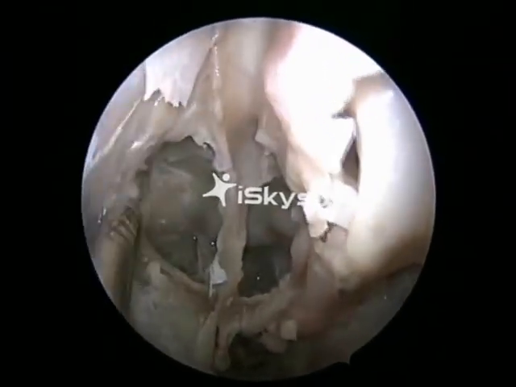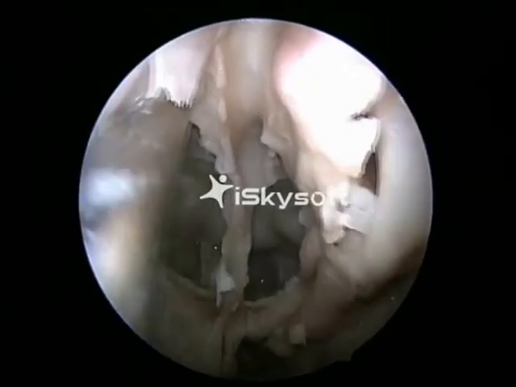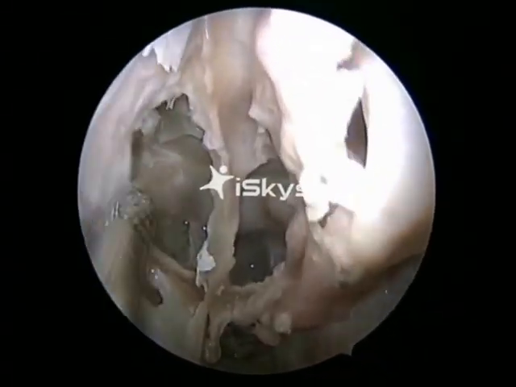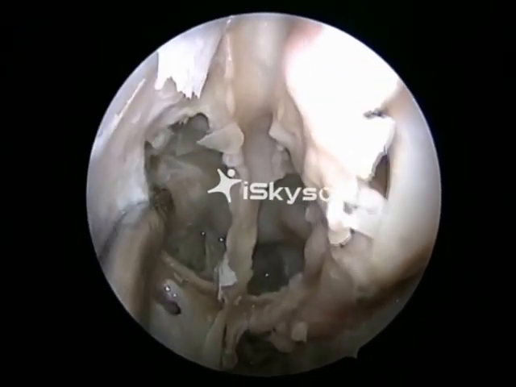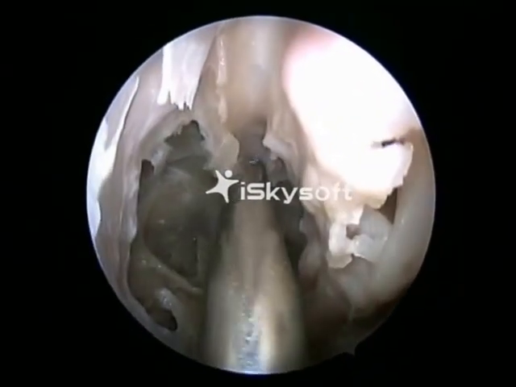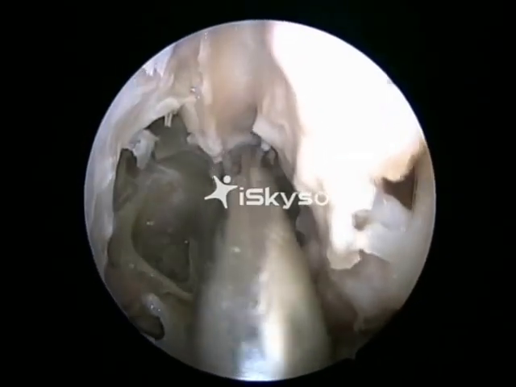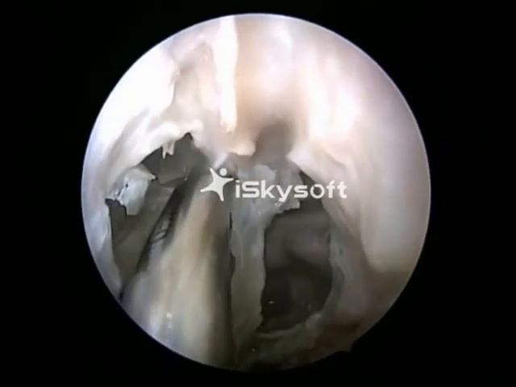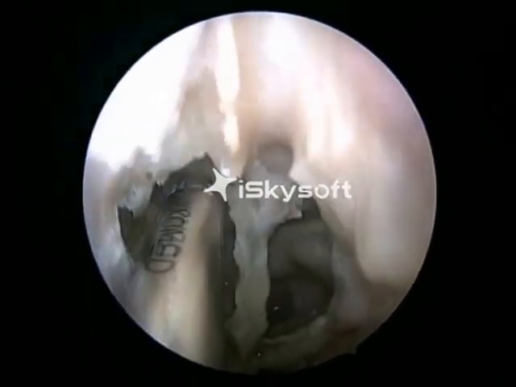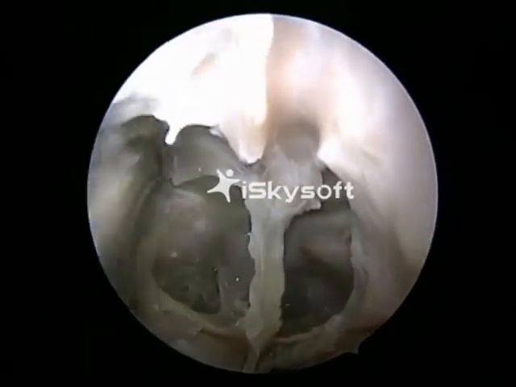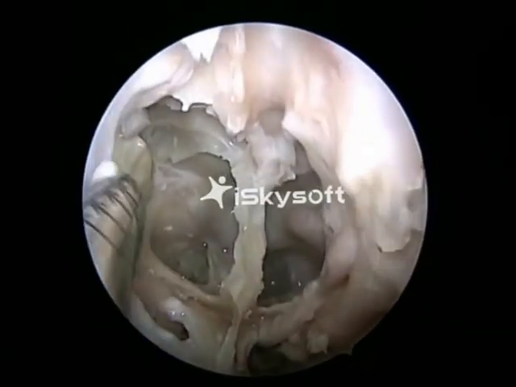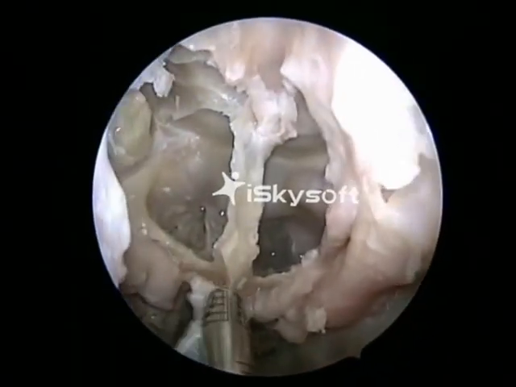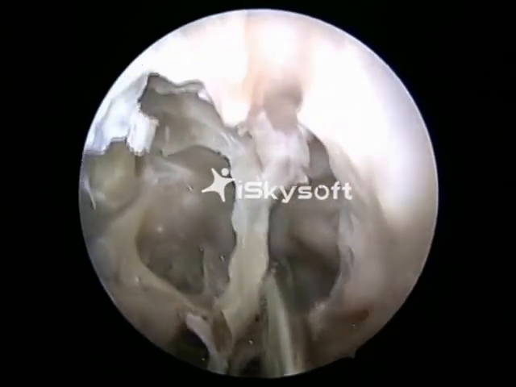A cavity and a half gives maximum exposure to operate on tumors in the sellar, suprasellar region as well as on the clival region. You can see how wide the exposure is right now.